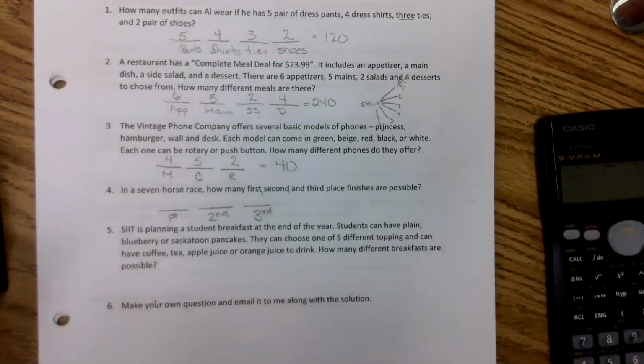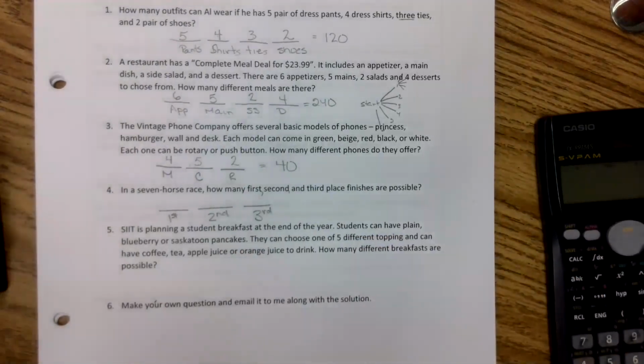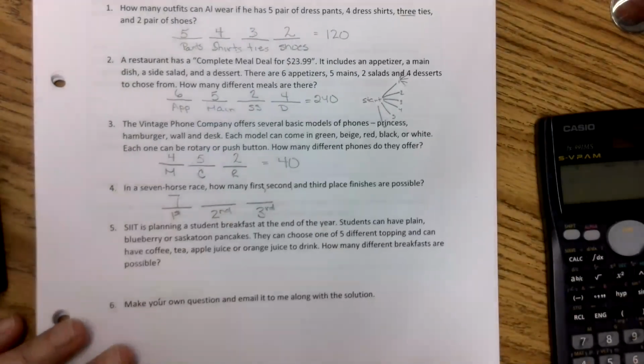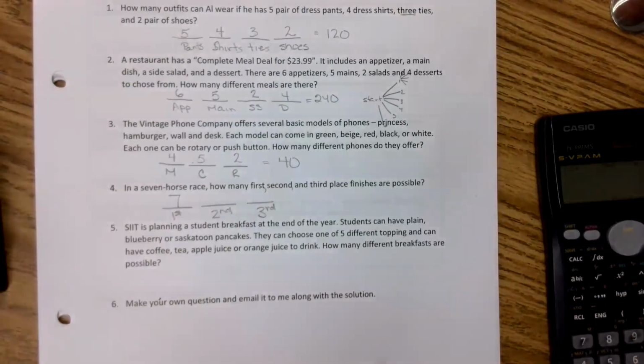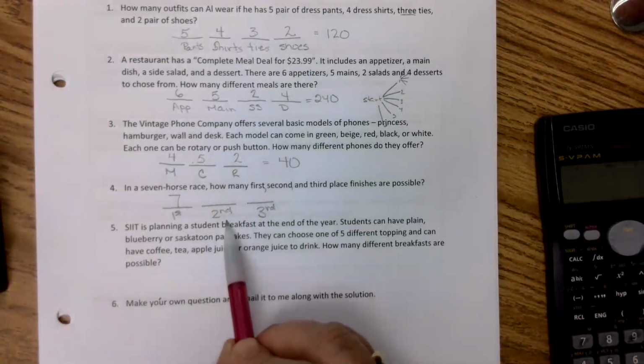We're going to assume that all the horses are equally good. So at the very start, how many horses theoretically could come in first? Well, I would think there'd be 7 horses. Now we have to think, how many horses can come in second? Is it 7 horses?